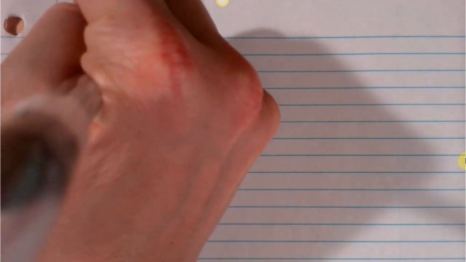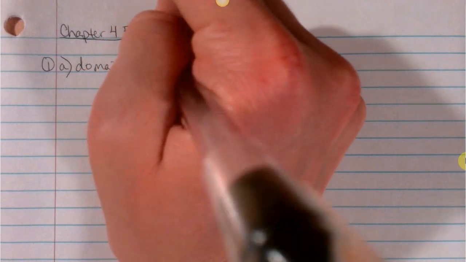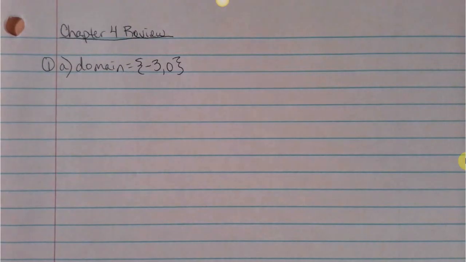For number 1, we're given a relation as a set of ordered pairs, and the first thing we're supposed to find is its domain and range. So remember, domain is just the x values, range is just the y values. So for part A, it's just a matter of listing the x's, which are -3, 0, 0, and 0. And remember, we don't have to list the same value more than once. So we can just say the domain is -3, 0.